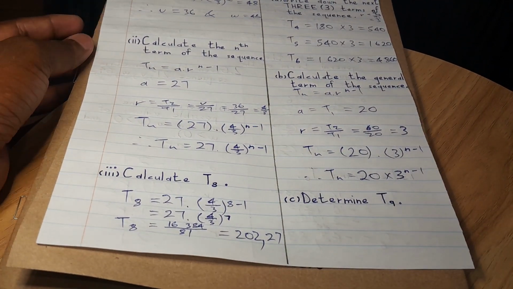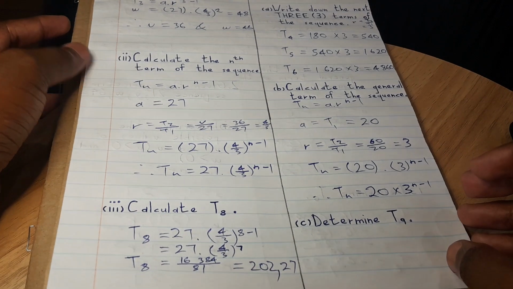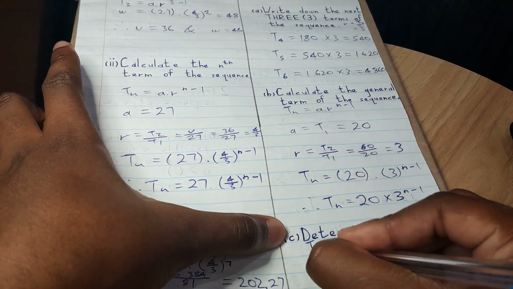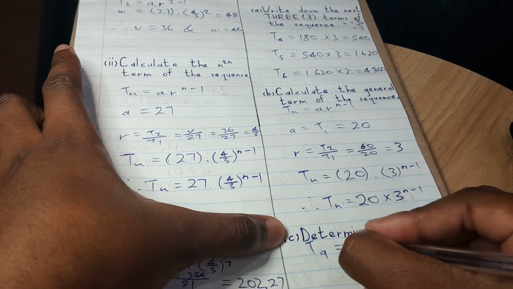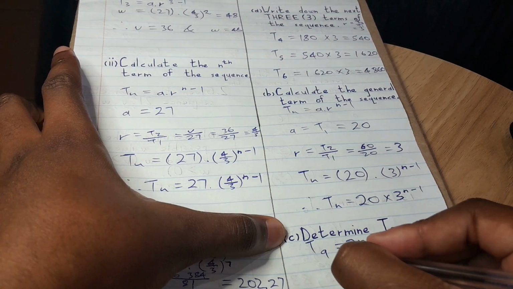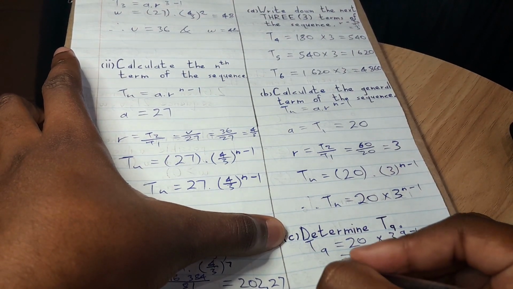Okay. C states calculate, or determine T9 rather, sorry. So T9 is 20 times 3 to the power 9 minus 1, which is 20 times 3 to the power 8.